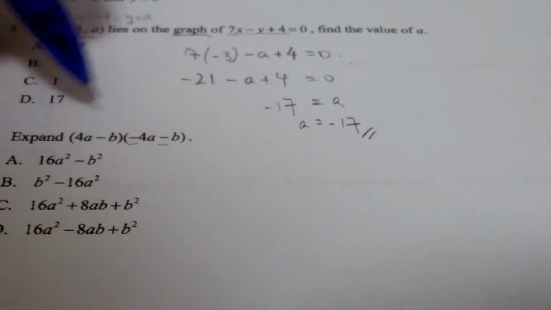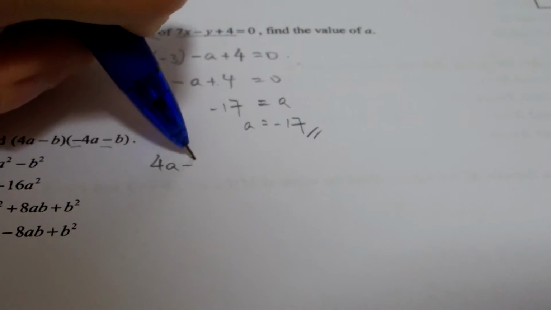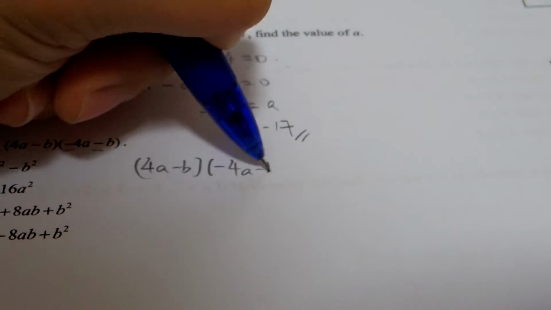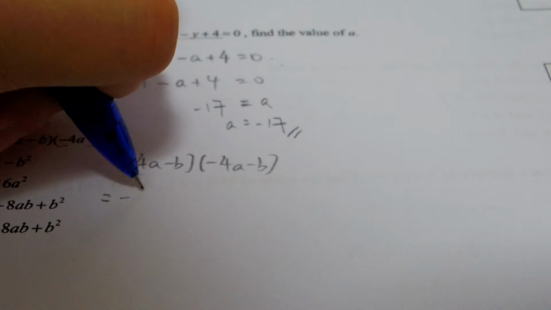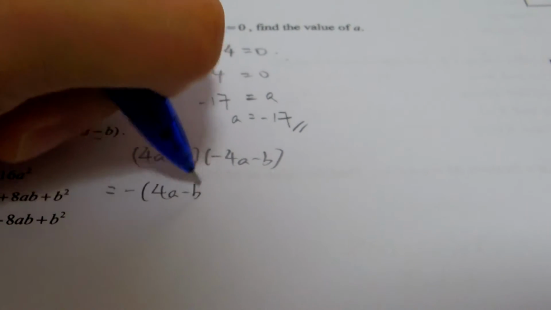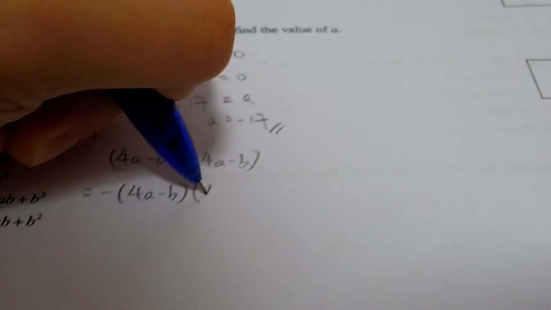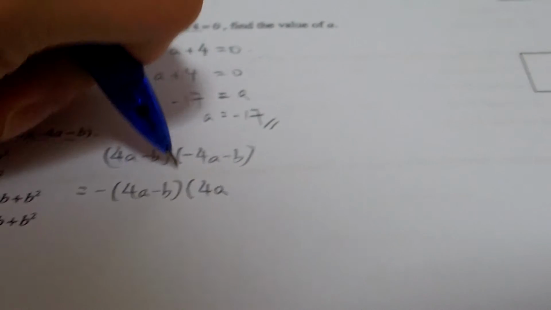So first of all, I can pick out the negative sign here first. What does that mean? So let me write down the equation here, and this one. So when I pick out the negative sign from here, what do I get? Here becomes positive, because I pick out the negative sign from the whole bracket.